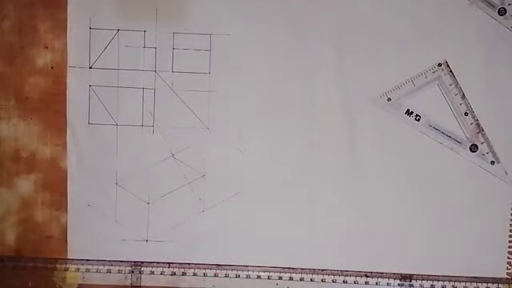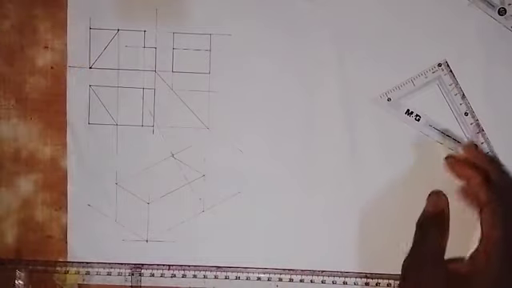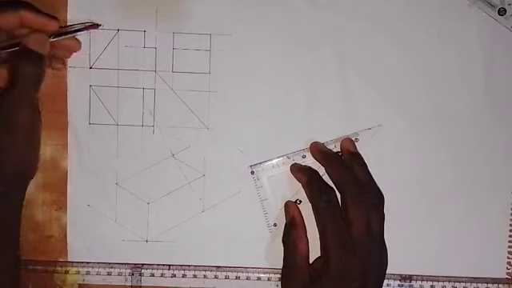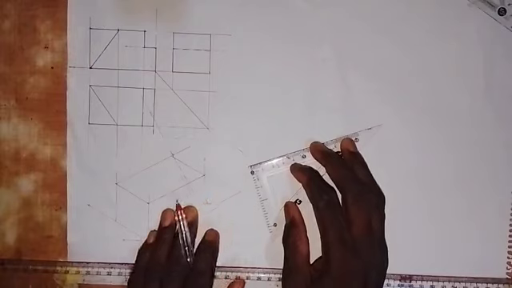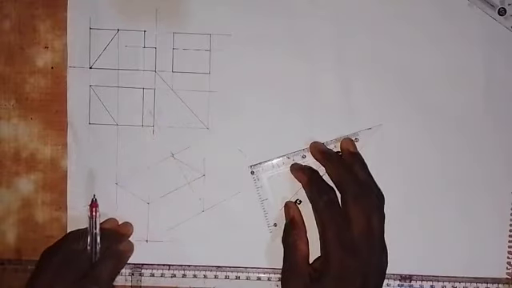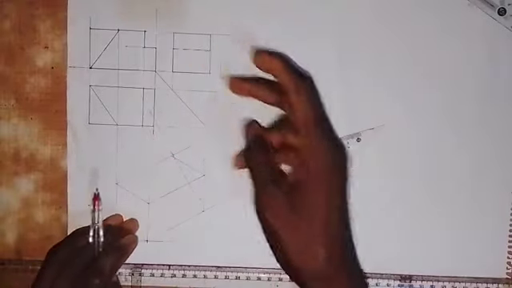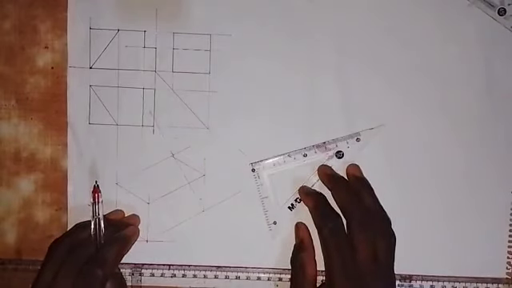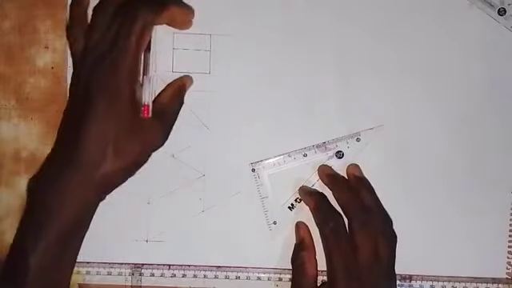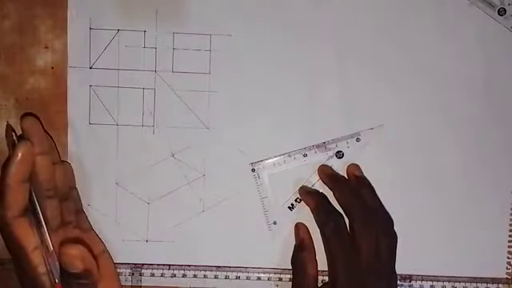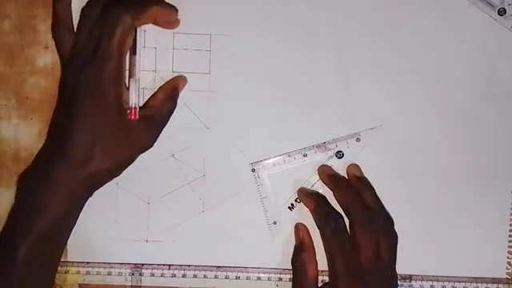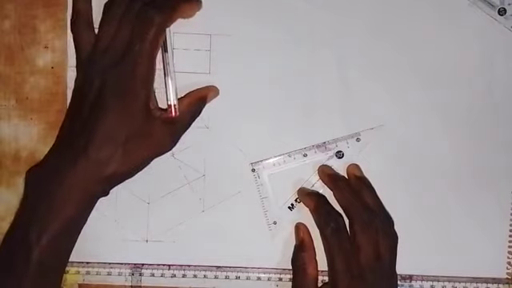So looking at the plan that we have here at the front elevation. For the front elevation, the distance from here to here is 25. This is the front of the object, and this is the top of the object, or the plan, and this is the end elevation that is shown here, the left end elevation. So this is the left side. Looking at the object in this direction, the incomplete one that we have here is the left end elevation that was produced.